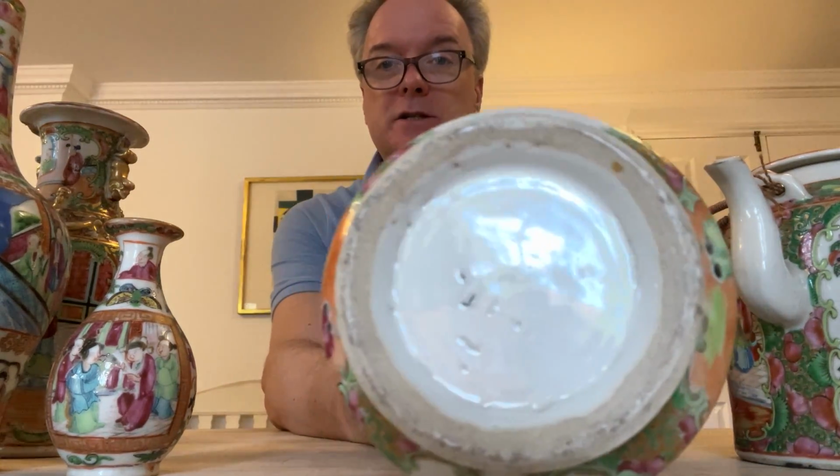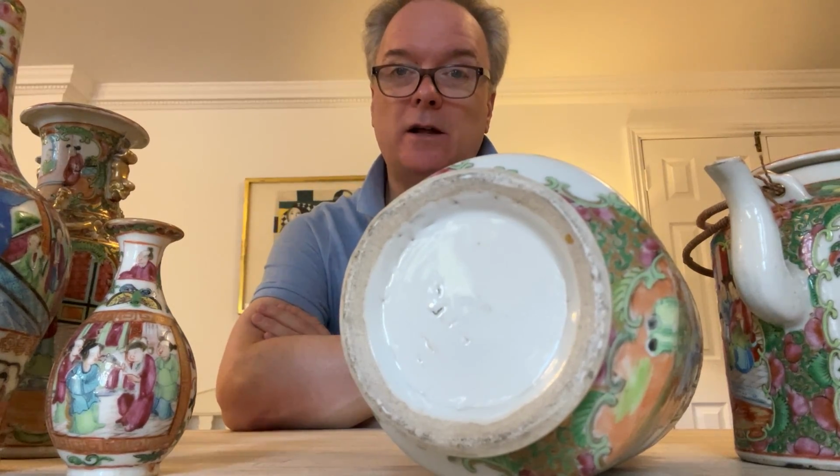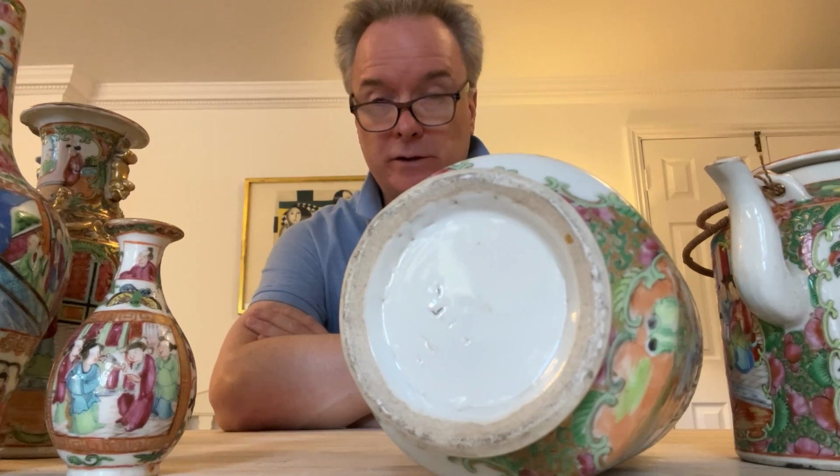Porcelain is made of fine particles of clay, otherwise known as kaolin. And what would have happened in China in the early years when the porcelain industry got rolling, 1400s, 1500s, 1600s, they would have gathered the kaolin from the hillside or the riverbeds or the lakes.